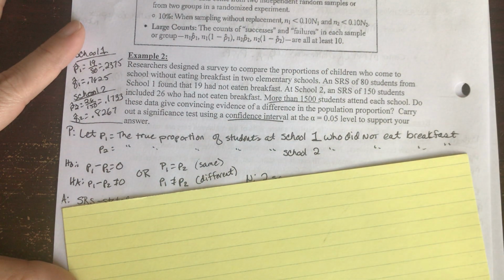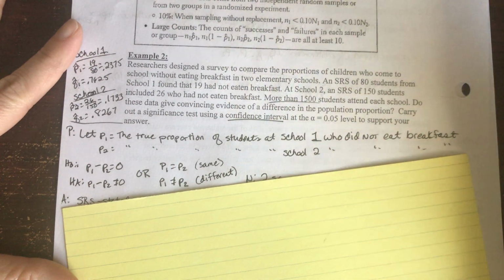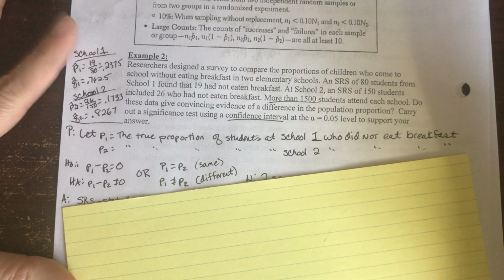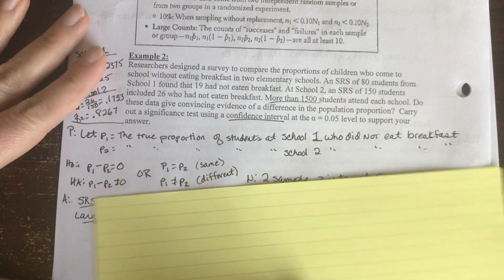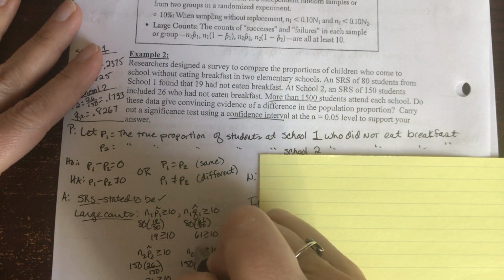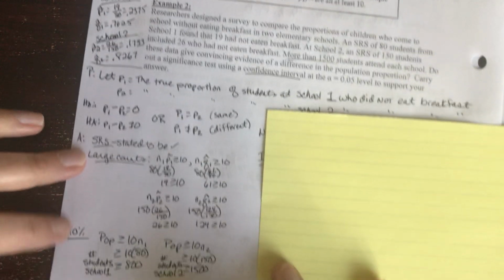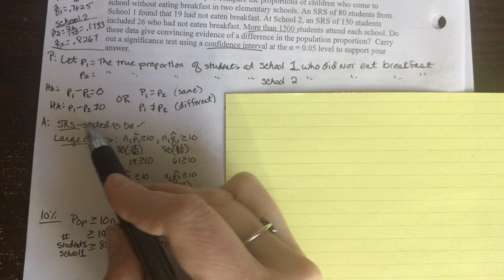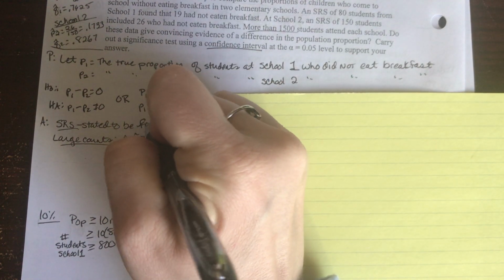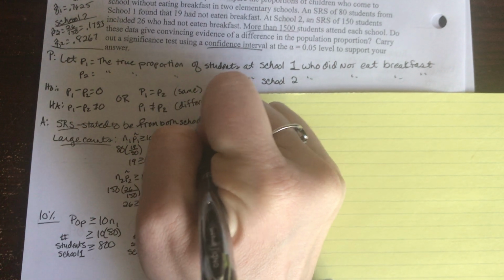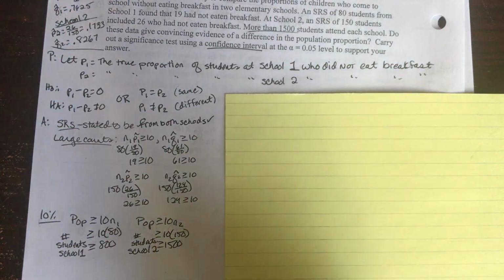Okay, our assumptions, I acknowledge, are super annoying and tedious, and unfortunately they get worse later in chapter 12. Holy cow. But we'll get there. For now, we're just going to cruise through. So here are my assumptions, and you can't shortcut this any more than I already have. It's stated to be a simple random sample from both schools. Good, you've got to make sure it's both schools.